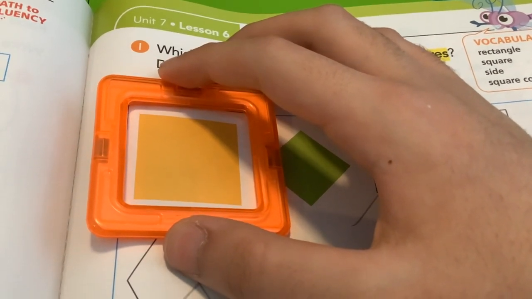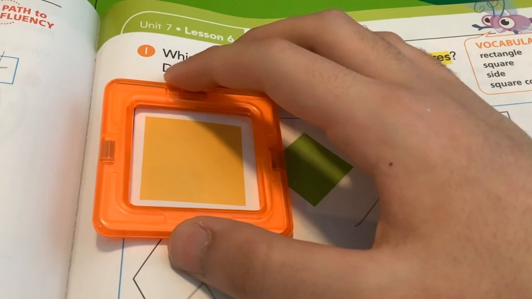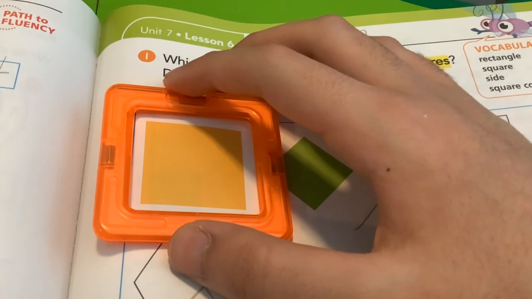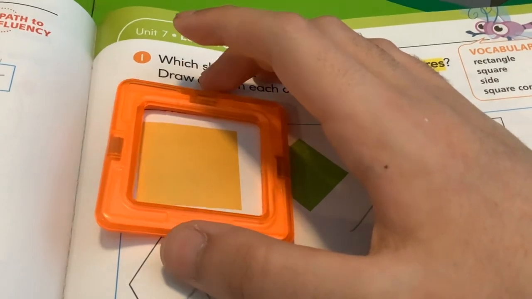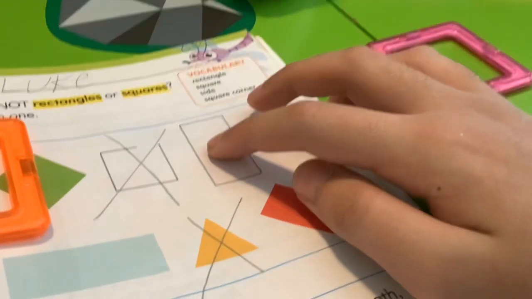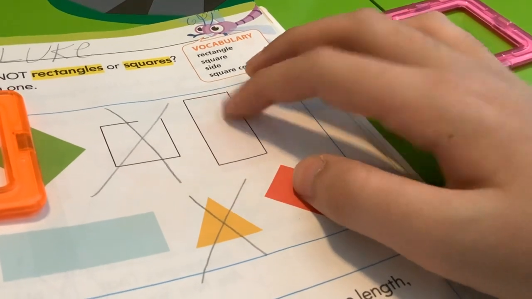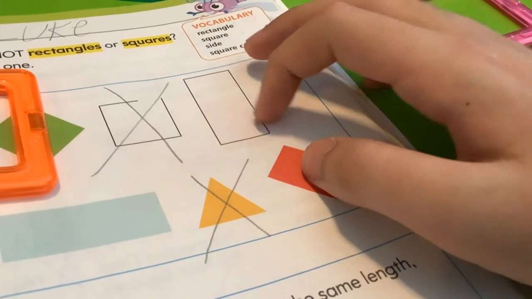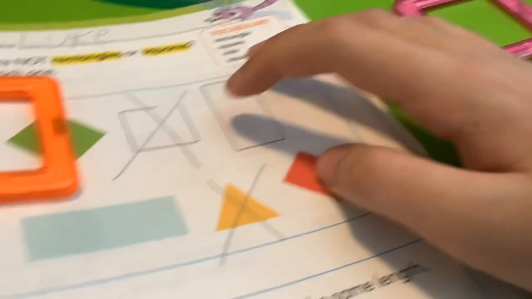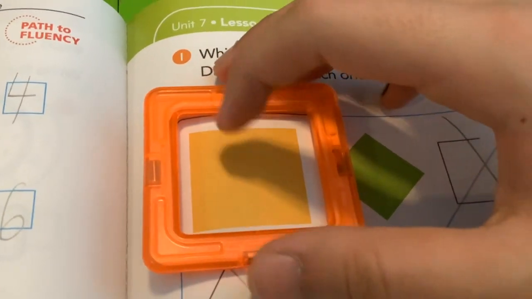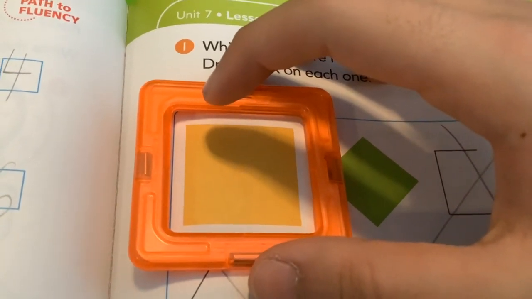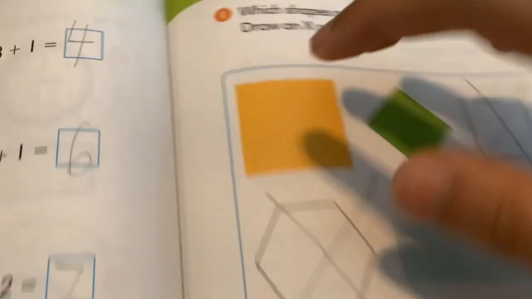Be careful, guys. All squares are rectangles because they have 4 sides and 4 corners, the same exact thing. However, not all rectangles are squares because some rectangles, like this one, are elongated and have 2 short sides and 2 long sides. But the points are still equal to each other. It's just the sides that are different on this rectangle. This rectangle, however, is a square because everything is equal. So, yep, this is a square.